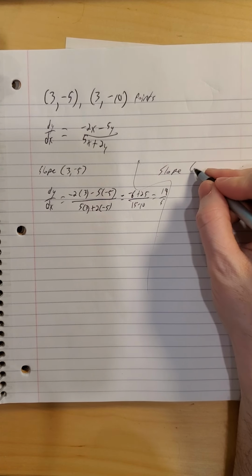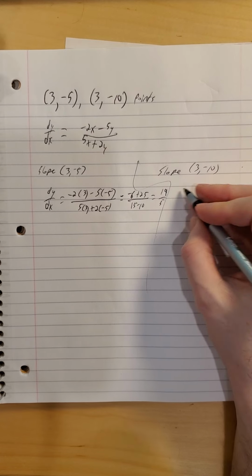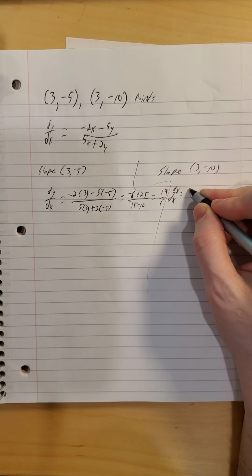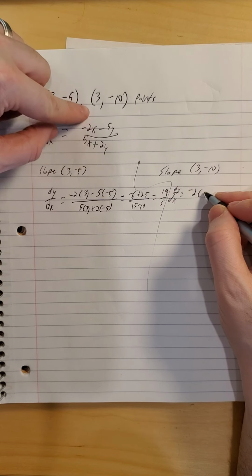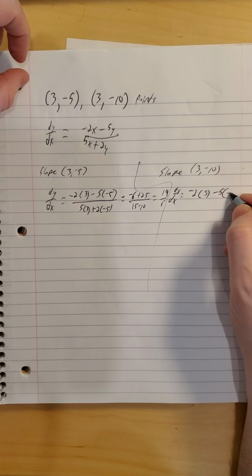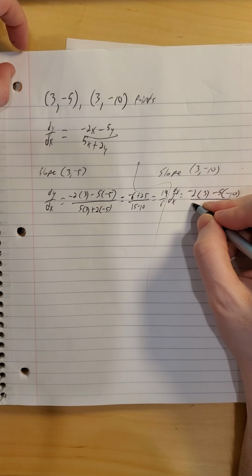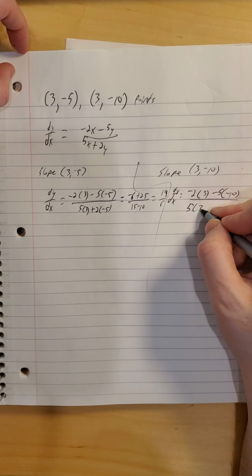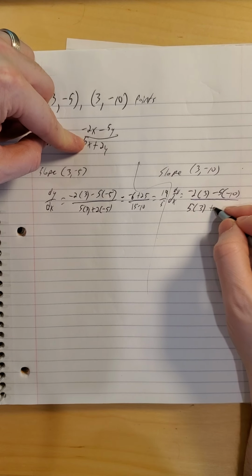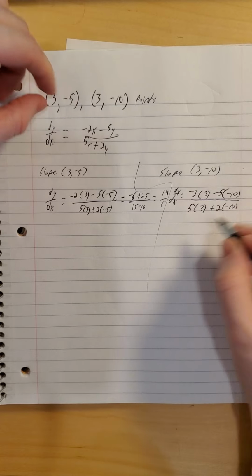Our slope for the other point, (3, -10): dy/dx, the numerator is -2x, which is still 3, minus 5 times y, which is now -10. And then do the same thing downstairs, just a little substitution: 5 times 3 plus 2 times -10.